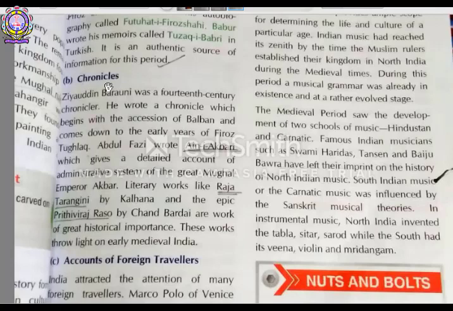I have told you the chronicles means history. Ziauddin Baroni was a 14th century chronicler. Chronicler means इतिहासकार. Ziauddin Baroni was a chronicler of the 14th century. He wrote a chronicle which begins with the accessions of Balban and comes down to the early era of Tughlaq.